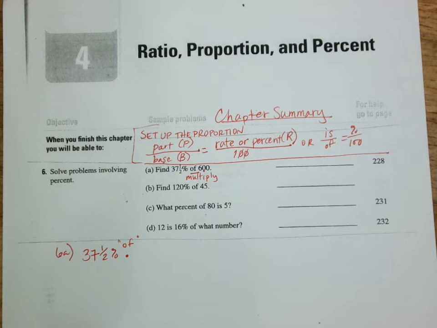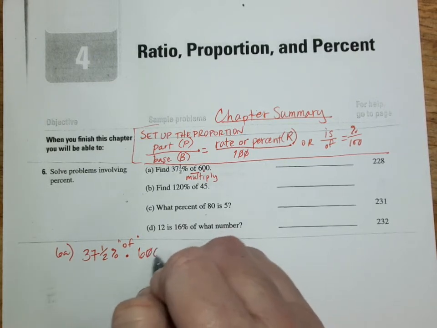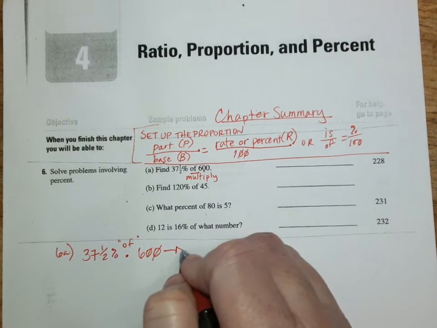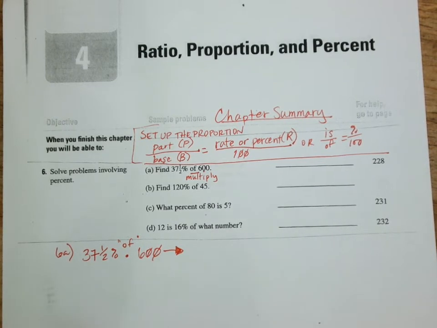37.5% of 600. Now I need to change that percentage to a decimal, and we just went over how to do that.